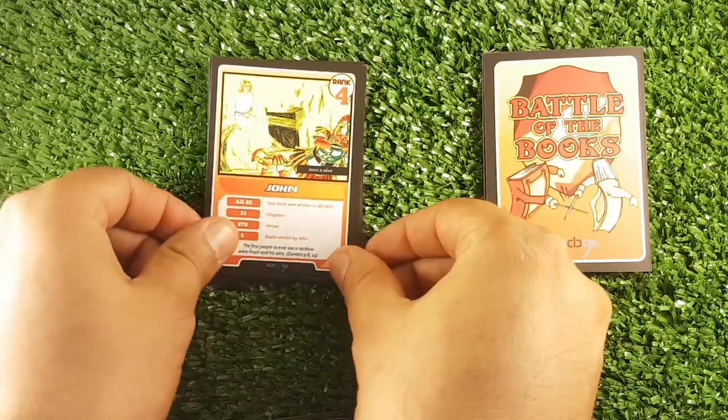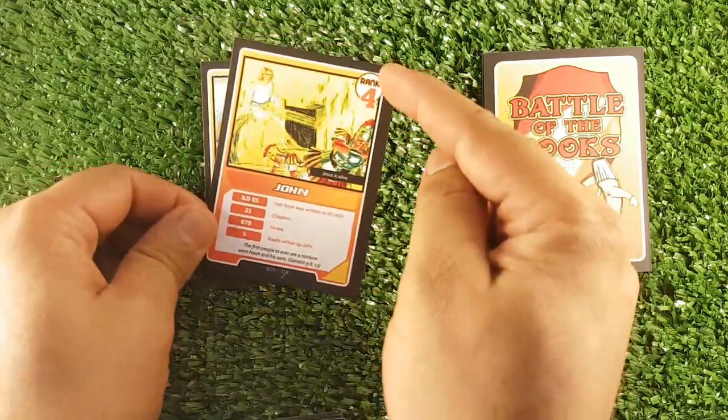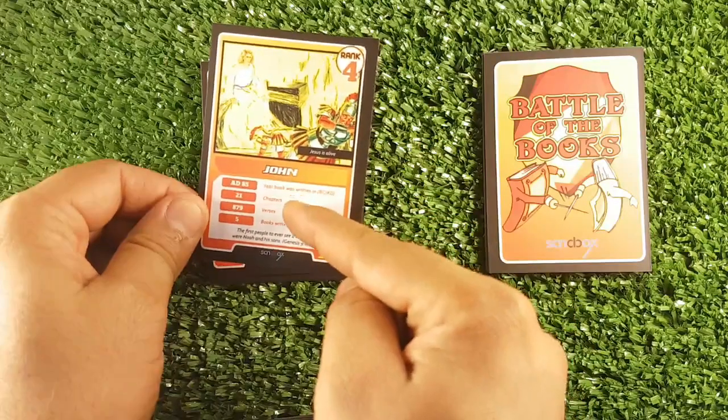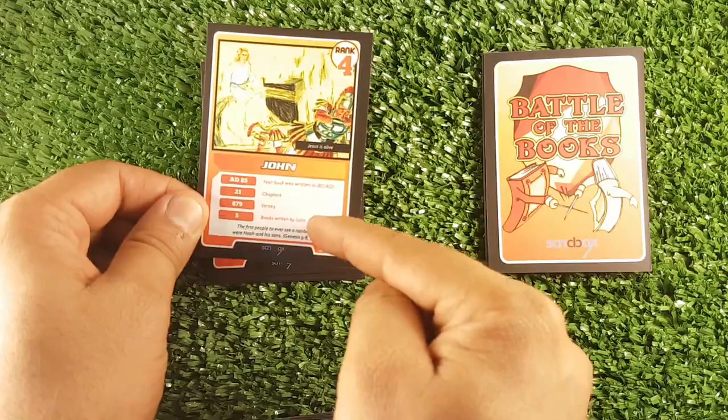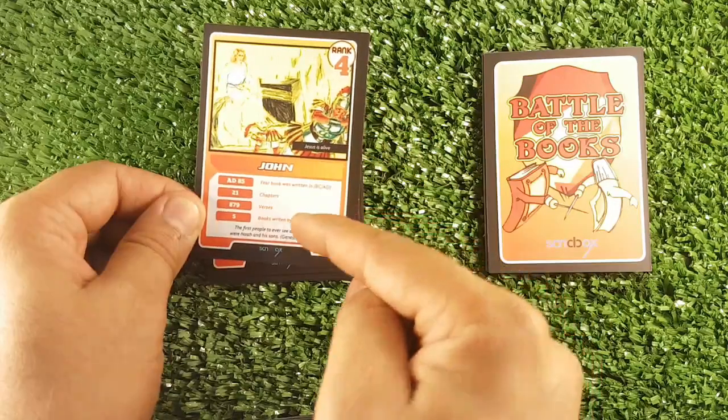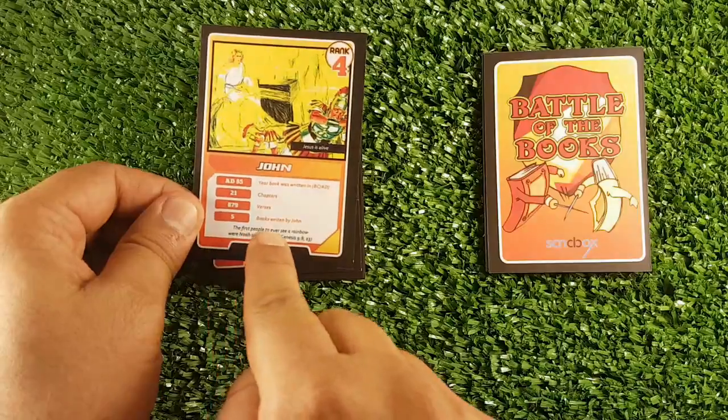Now, player B has an option to either choose rank, the year the book was written, the chapters, the verses, or the number of books written by the author. Let's assume player B says 5 books written by the author.